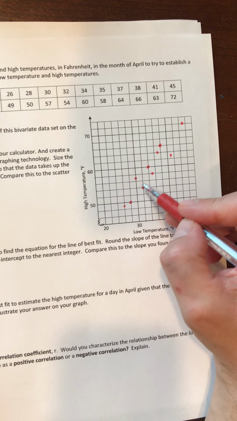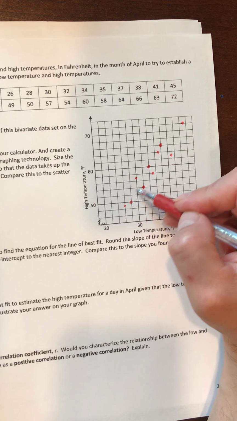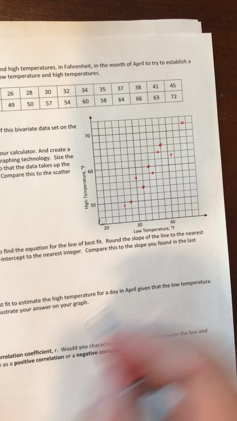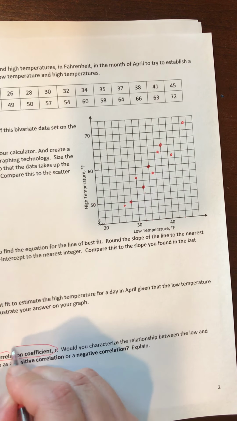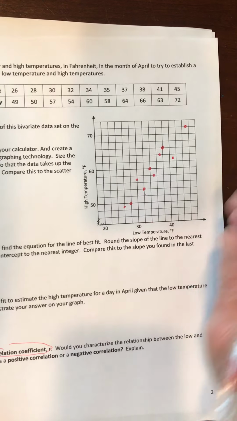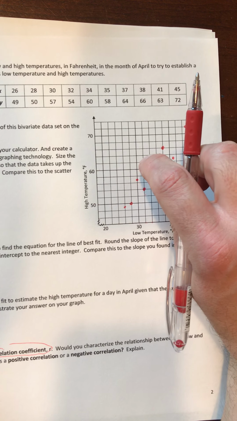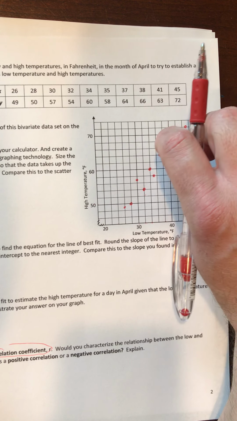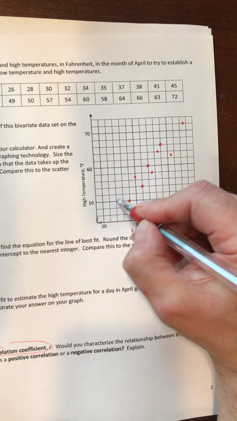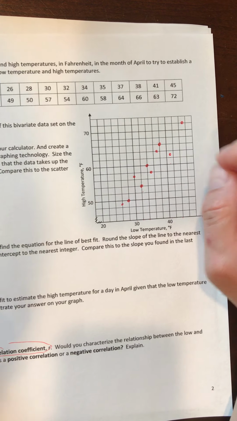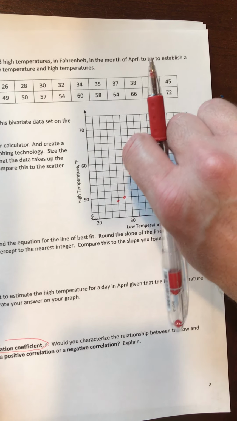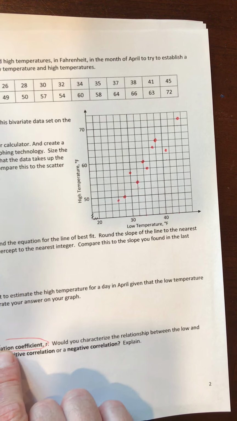Hopefully you're looking at this and you're seeing that this is going up. So this tells me there is a positive correlation. So when you go later on and you look at the correlation coefficient, it's going to be a positive correlation. And if you look at this one, you see how the points are fairly close together. The closer these are together, if I drew a line down the middle, the stronger the correlation. If they were spread out more, it would be weaker. The tighter together they are, the stronger your correlation.